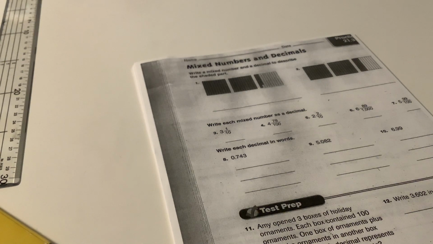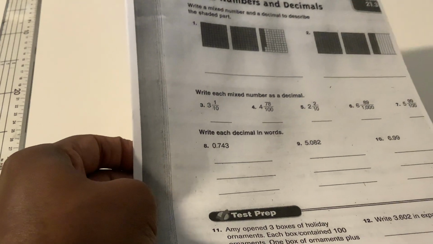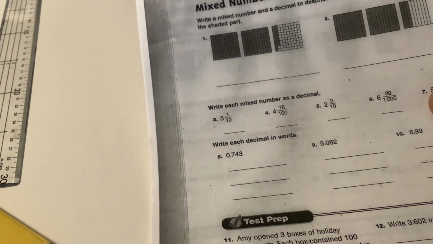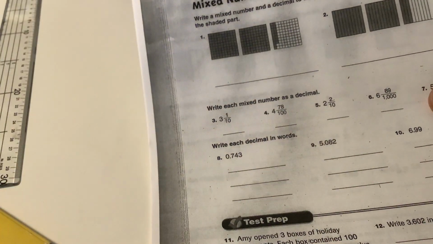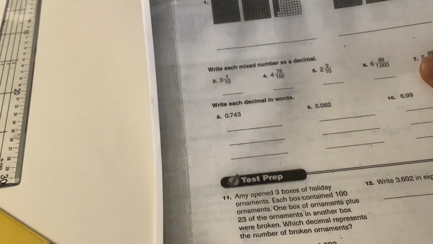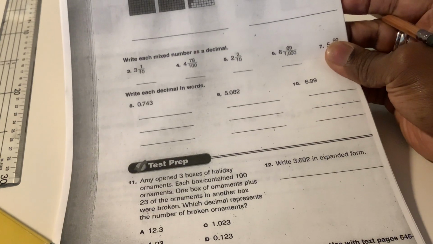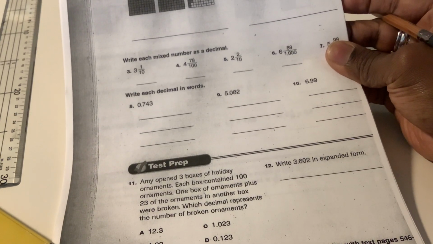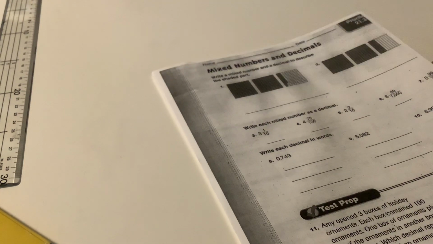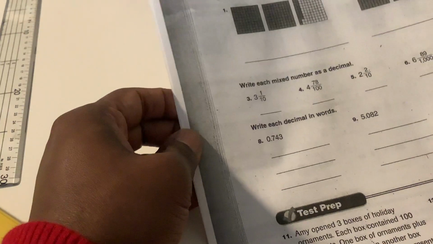So, the directions. It says, write a mixed number and a decimal to describe the shaded part. Then it says, write each mixed number as a decimal. Write each decimal in words. Down here you have a word problem. And then you need to write 3.602 in expanded form. Okay? I'll do a few examples up here. So let's look at number 1.